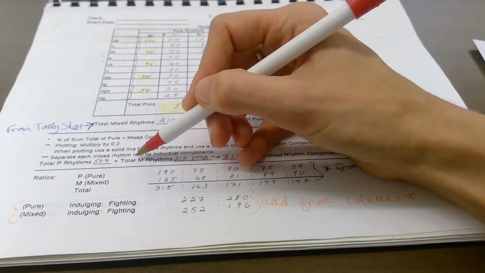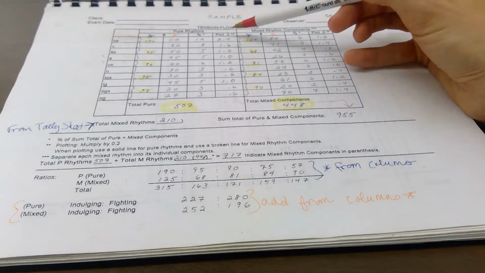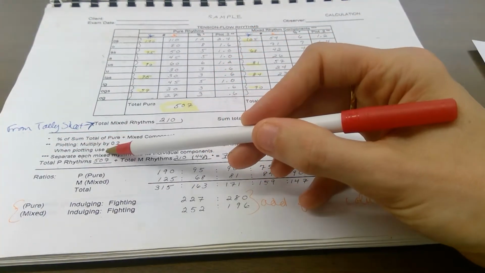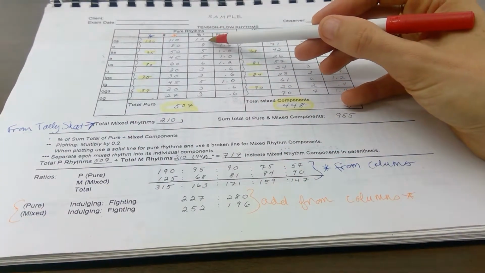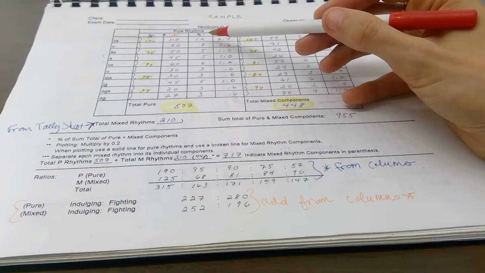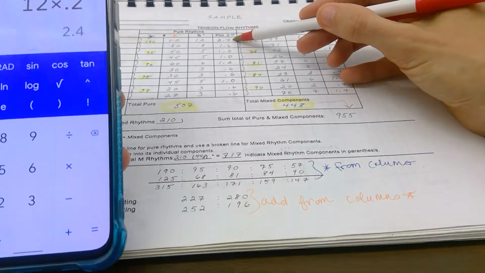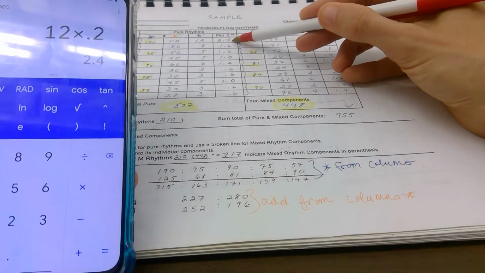All the instructions for how to do these things are also written down here. So in order to find our plot point, we multiply the percentage by 0.2. So if I do 12 times 0.2, I get 2.4, and I write in 2.4.